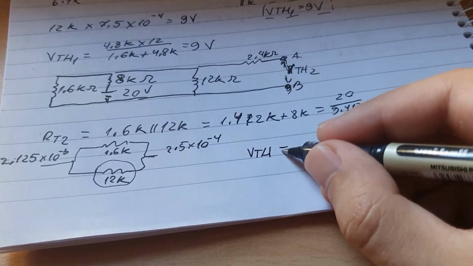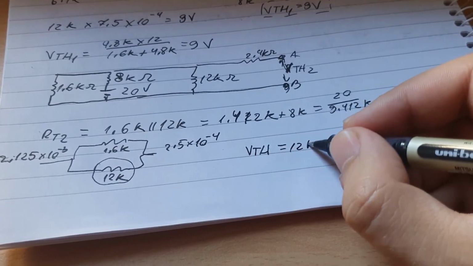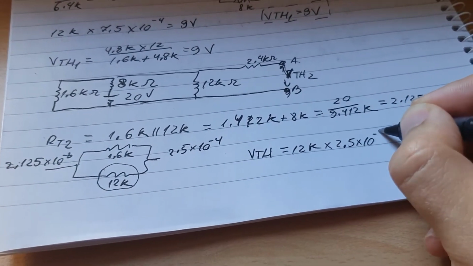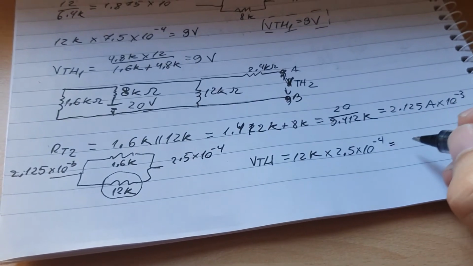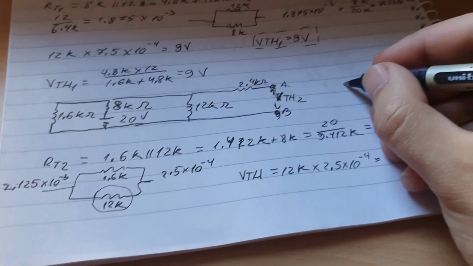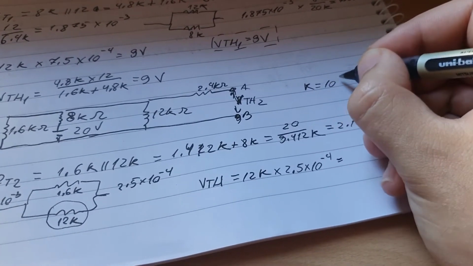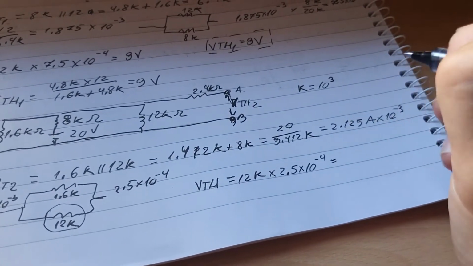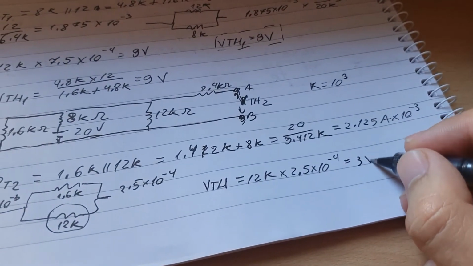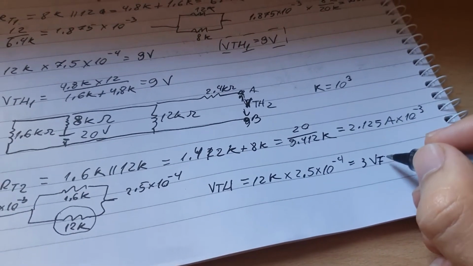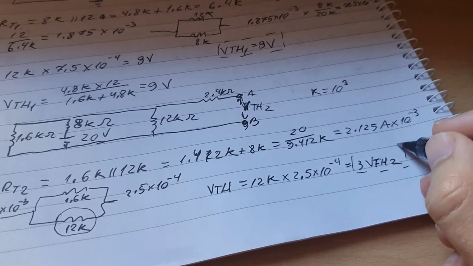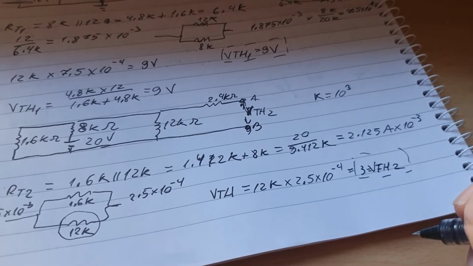VTH is equal with 12k times 2.5 times 10 to the minus 4, and k is 10 to the power of 3, in case you didn't know that. It's equal with 3, so VTH2 is equal with 3.